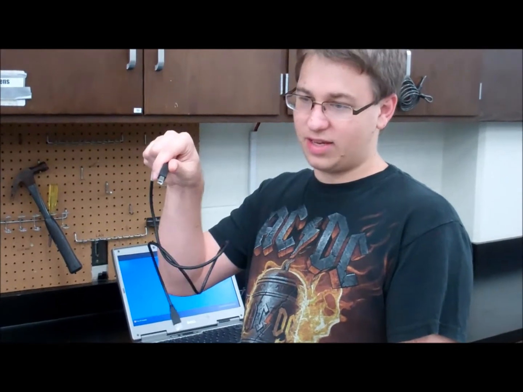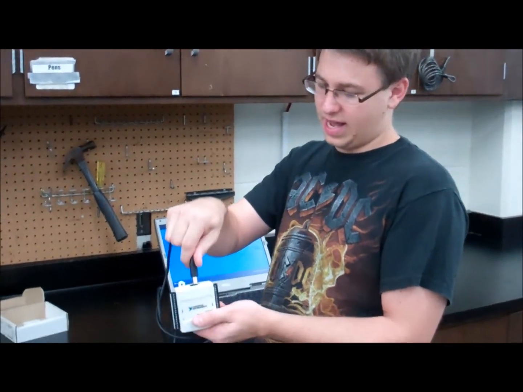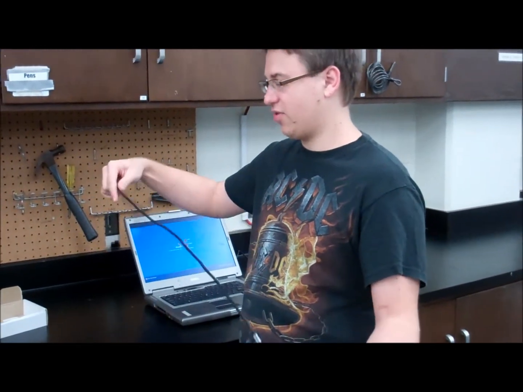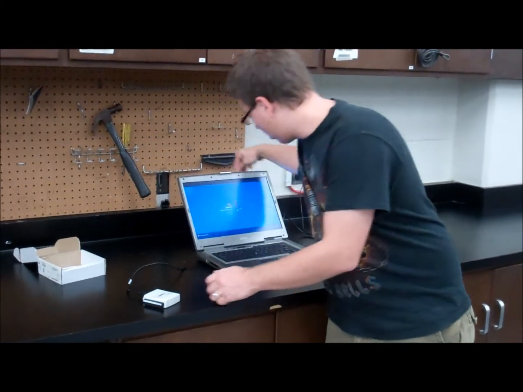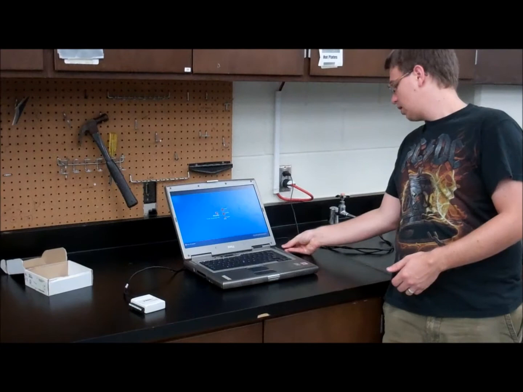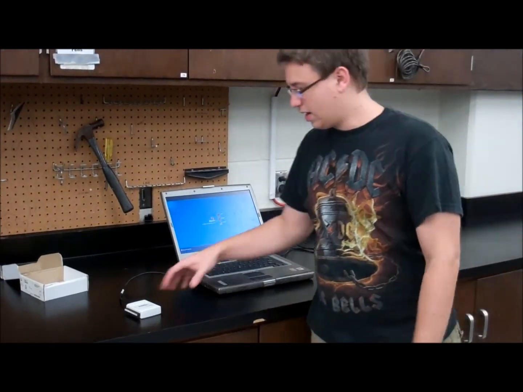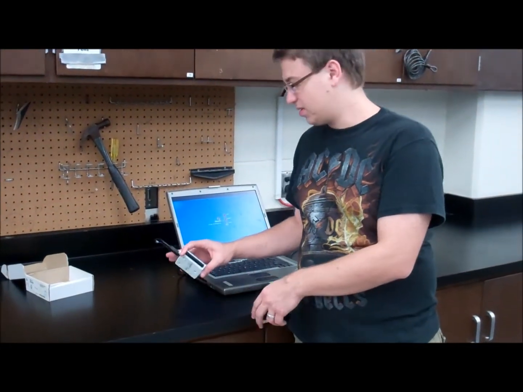So the first thing you need to do to use this USB DAQ is connect the one end that you usually see on a printer into the DAQ. And then you're going to take the other end, it's a USB cable, and plug it into a USB port on these computers. Once you have that, then you can hook up whatever you need to hook up to the DAQ.